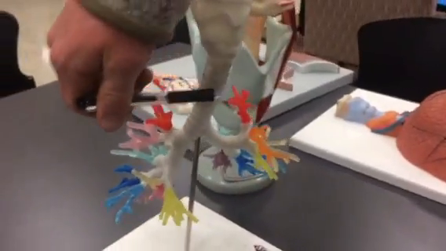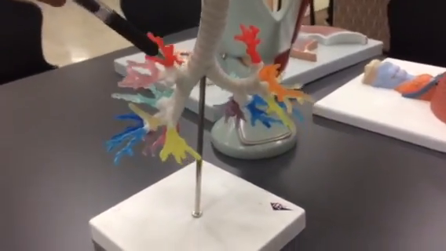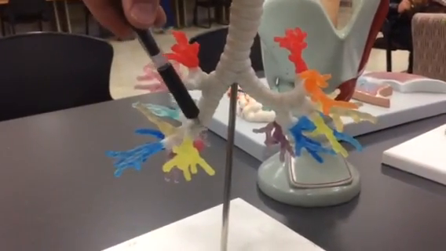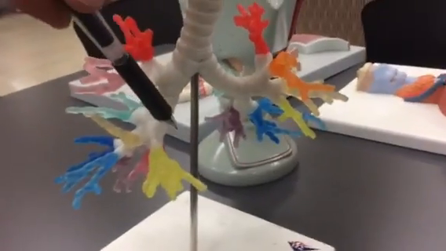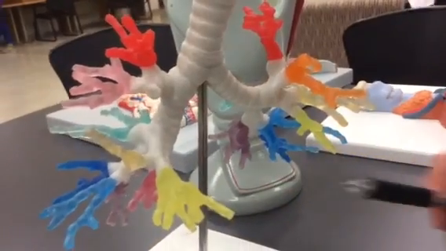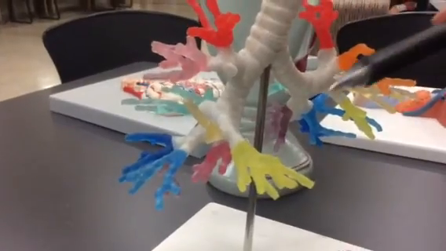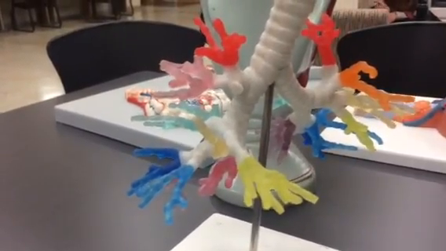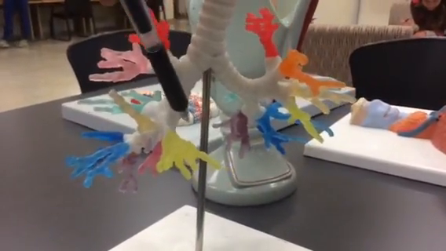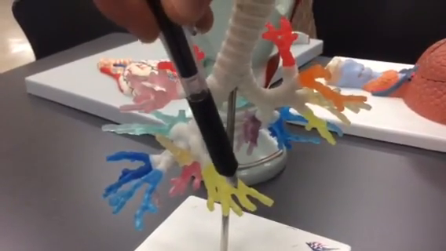The trachea goes down here, and it hits your carina right here, where it's going to split off into your primary bronchi, which are these guys right here. And then it's going to go into your secondary bronchi, which are these, into your tertiary bronchi, which, if you can see, it's kind of hard, but it's right here, the third branch. And from there it's going to go into your bronchioles, which are the colored parts, and the terminal bronchioles are at the very end. So once again: trachea, carina, primary bronchi, secondary bronchi, tertiary bronchi, bronchioles, and terminal bronchioles.